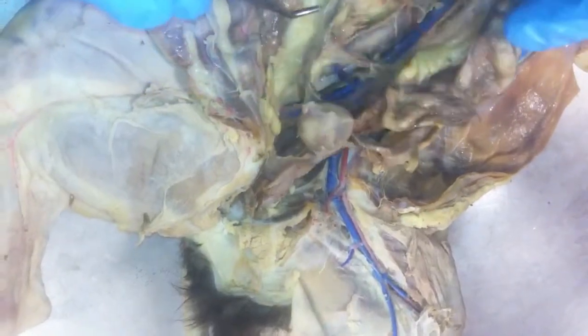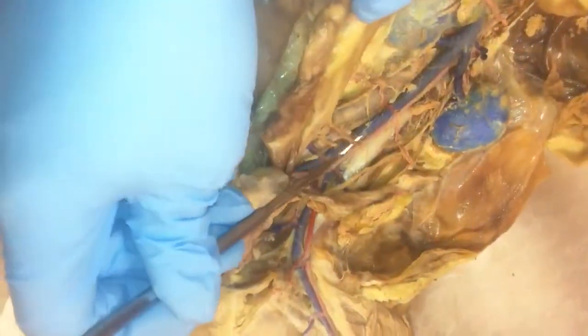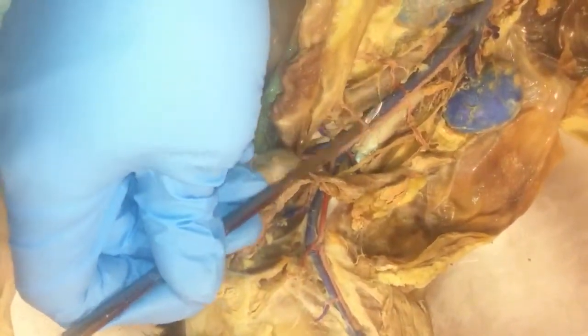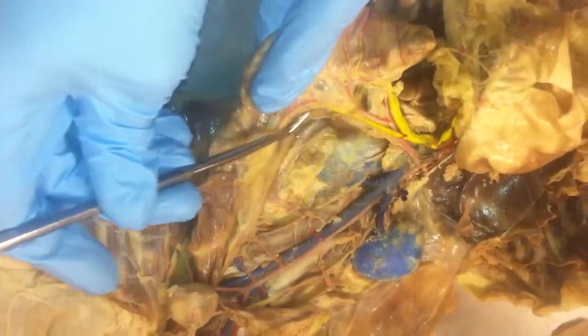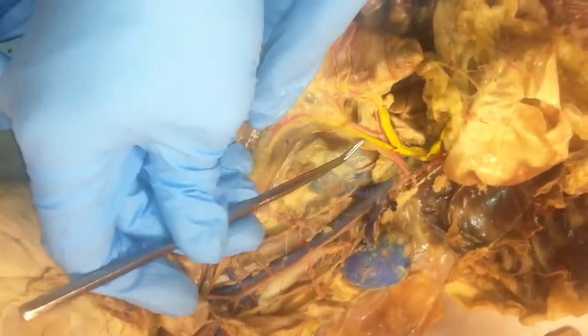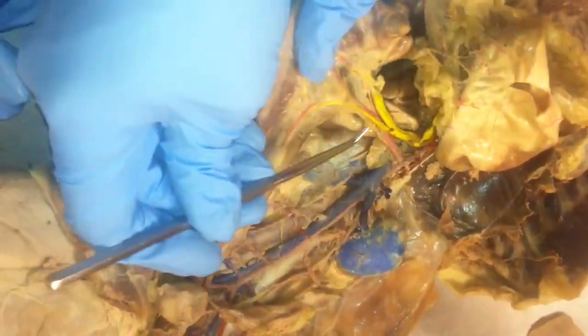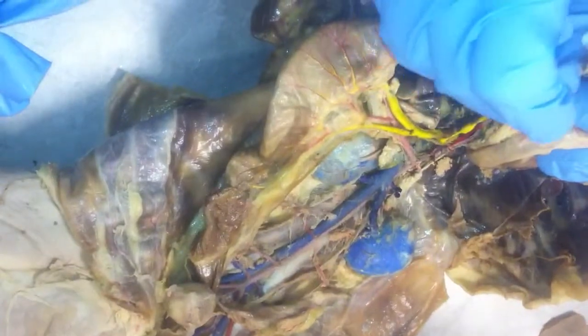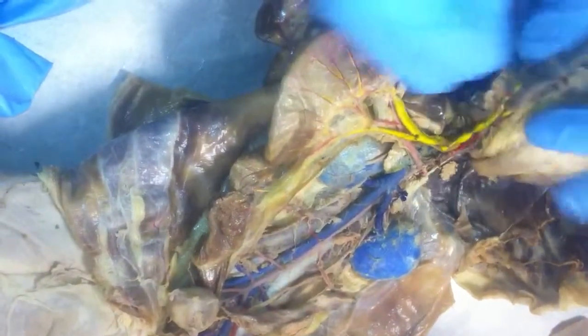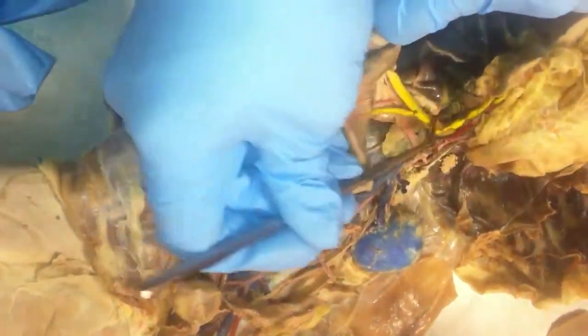Going back to the hepatic portal system. Again, this is the inferior mesenteric artery that goes to the large intestine. Going along the large intestine, and you can more clearly see it up here, is the inferior mesenteric vein. The inferior mesenteric vein and the gastrosplenic vein all meet up with the superior mesenteric vein.